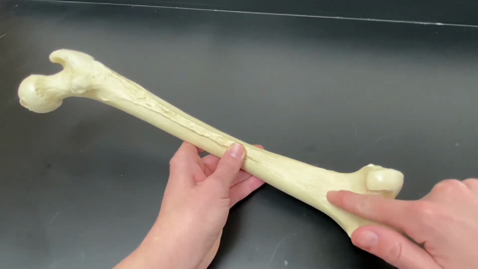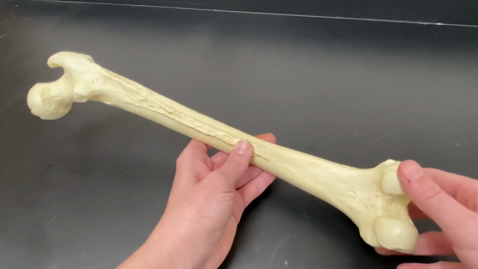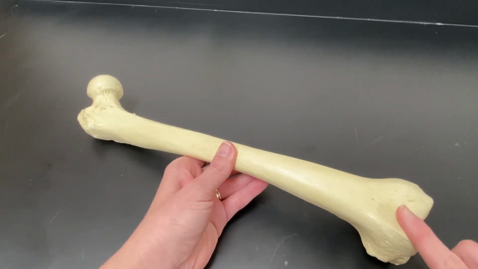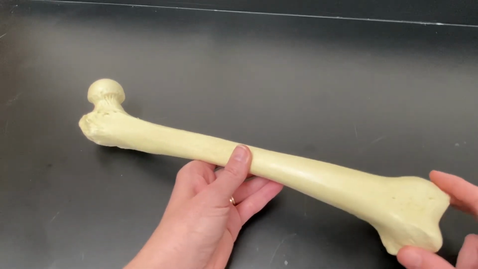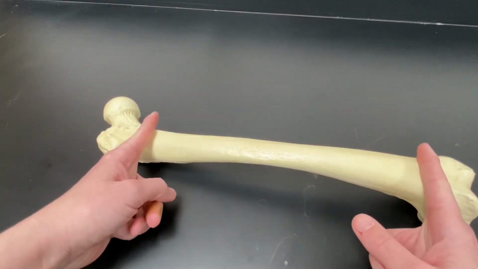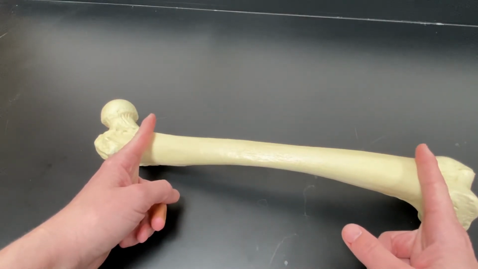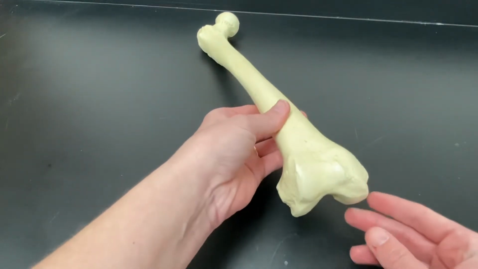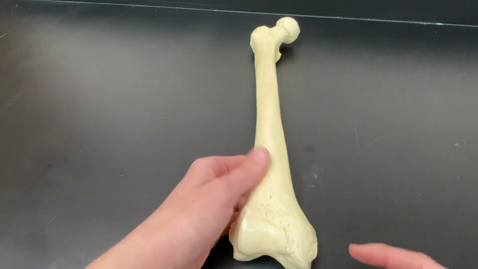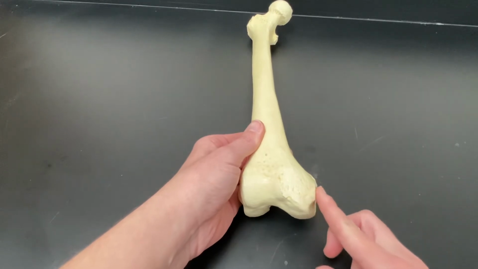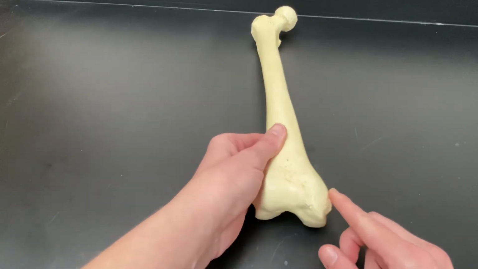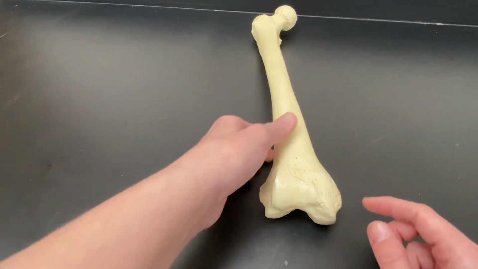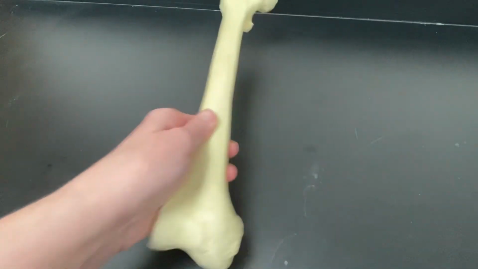Also on the posterior side, above or superior to that intercondylar fossa, is going to be the popliteal surface. If we flip to the anterior side, we can see right in here is going to be the patellar surface. The whole portion of the bone from here to here is the diaphysis or shaft of the femur. You can also see on the sides here, once again, this is the medial side because that's where the head is. So the bump on the side here, that's going to be our medial epicondyle, and on the lateral side here is the lateral epicondyle. So those are all the features of the femur.